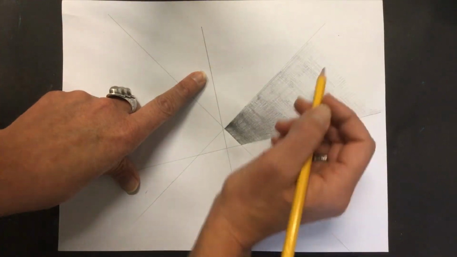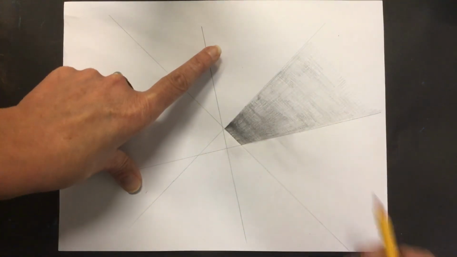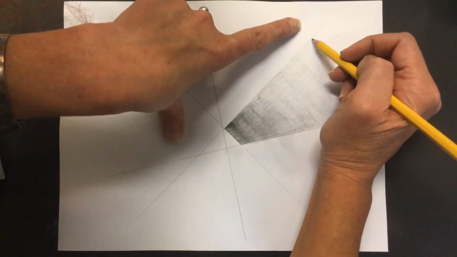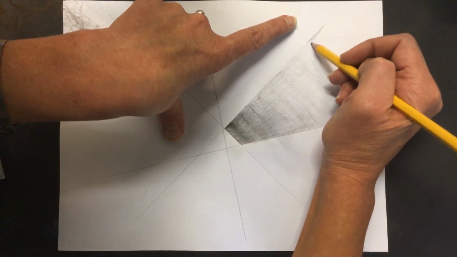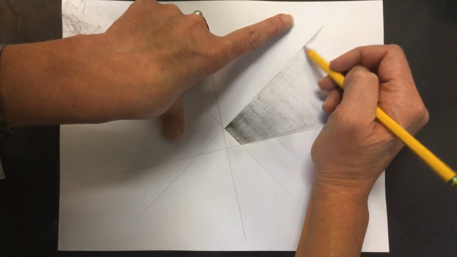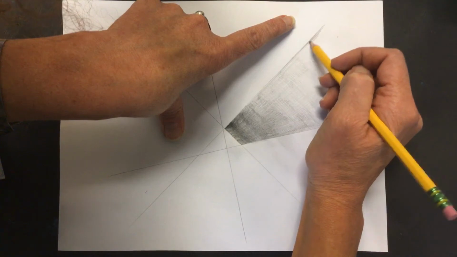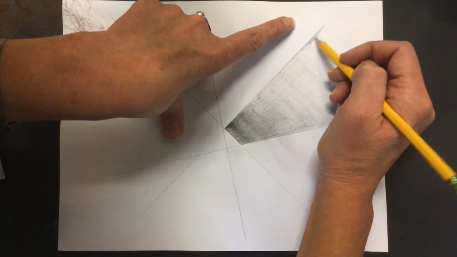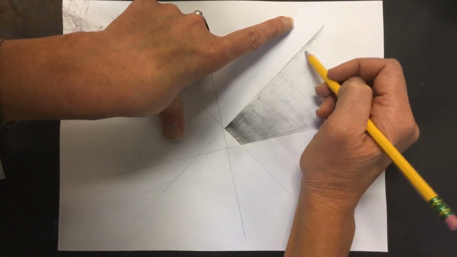Now, another thing that's really helpful is using an eraser. And I'm going to show you that in just a second, but I noticed this edge. I think I'm going to make this edge a little bit darker here, and then kind of fade it into the other part.